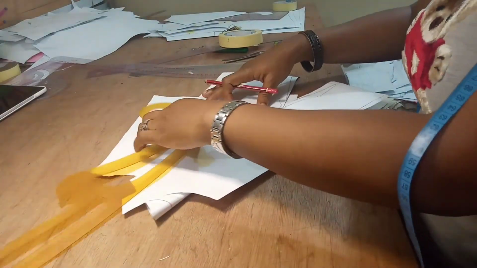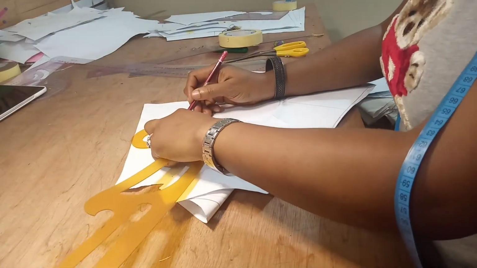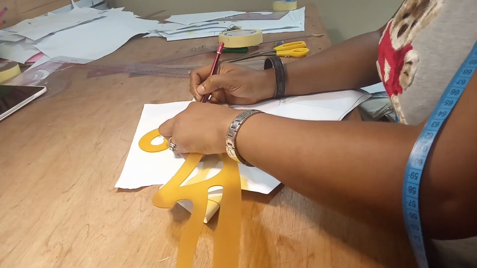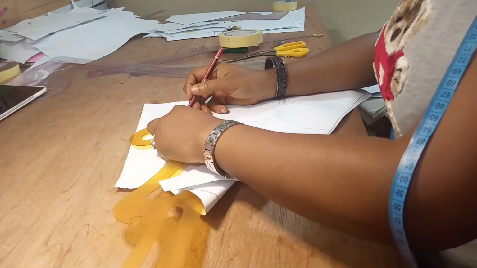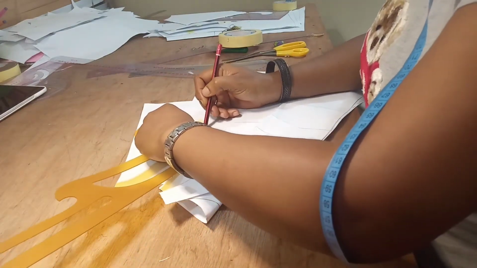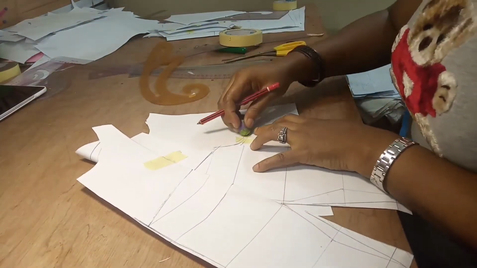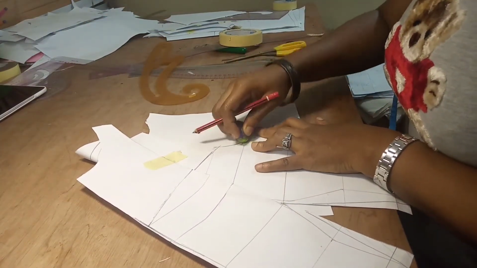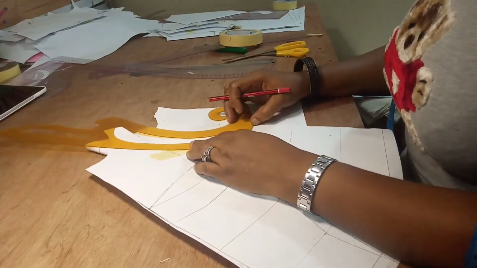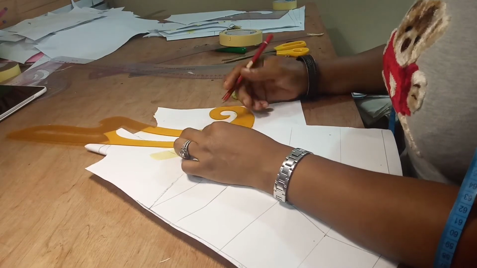Withdraw the armhole, so it's better for it to the excess, then you trim out. And for it to be so deep inside.